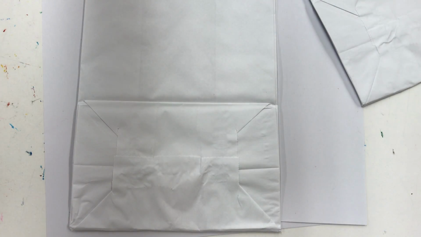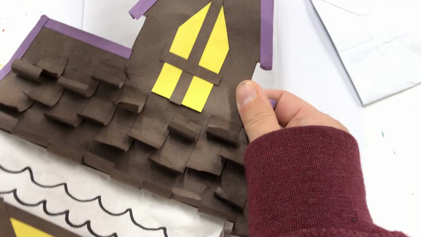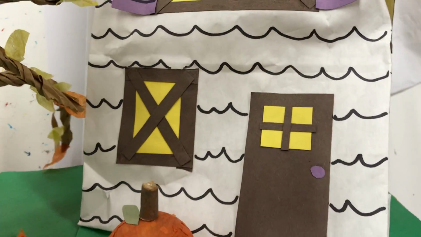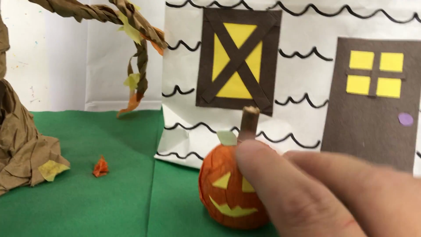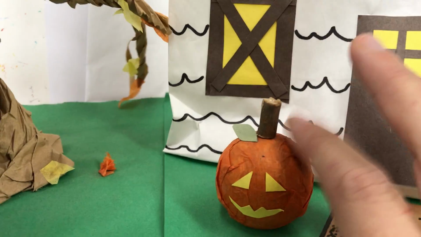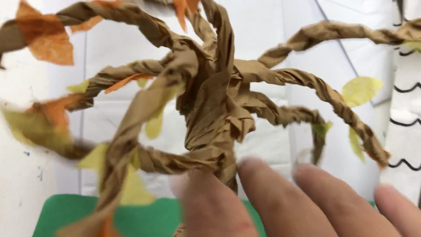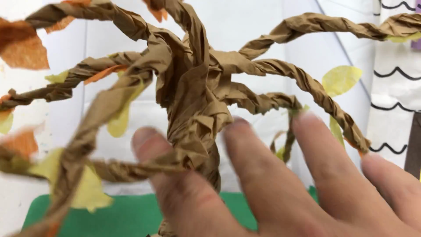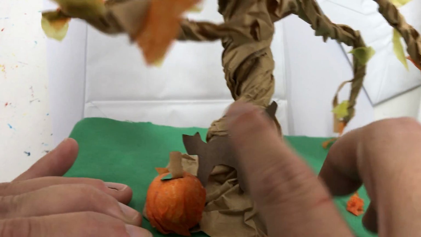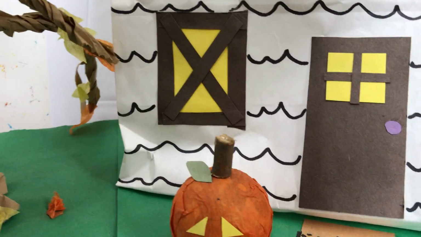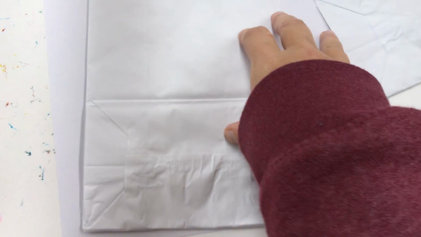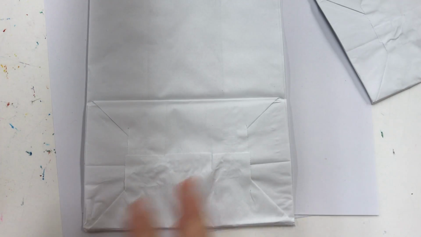Some of the others that I've seen is one that's more like a spooky house, so you can do kind of a Halloween looking house. This one's just a wooden ball that I found and then a little piece of a stick. You can also take the bags and twist them and make them into trees, and here I have a cat and things like that. So the idea is that you're going to incorporate all these different things into a house.